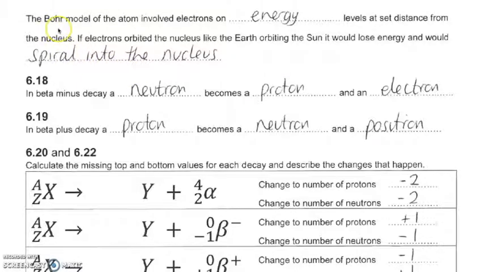Niels Bohr developed this model slightly further. Instead of stating that electrons orbited the nucleus like the Earth orbits the Sun, because that would mean it losing energy as it spiraled into the nucleus, he stated that electrons could only exist in discrete energy levels which were a set distance from the nucleus. It meant that electrons could not exist in between those energy levels. And to this day, physicists still follow this model. It fits the data that we observe when we do experiments with atoms.